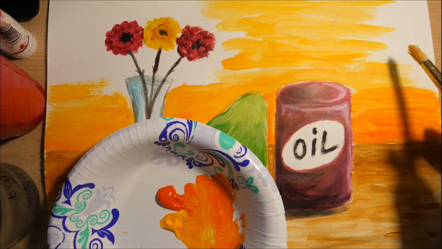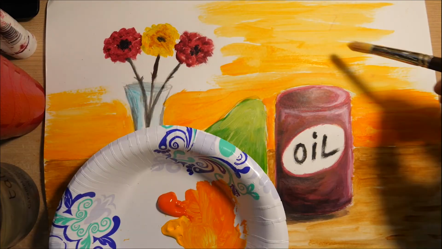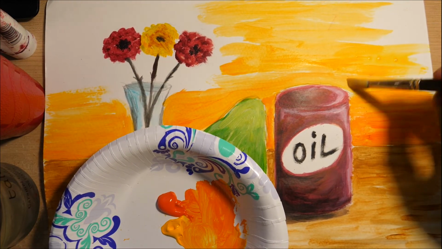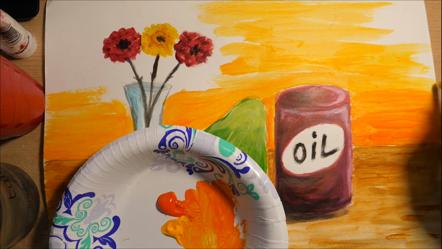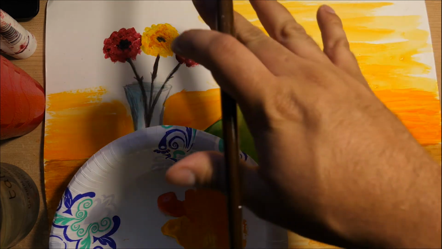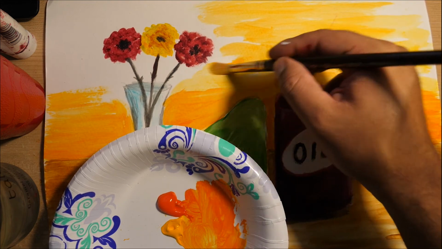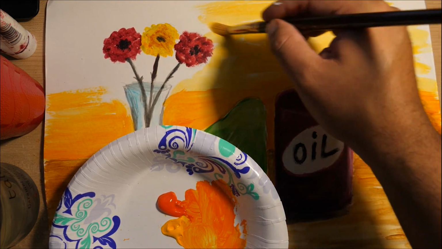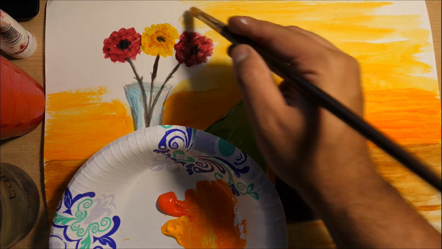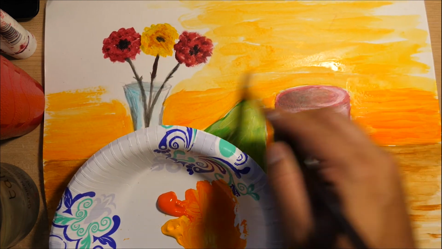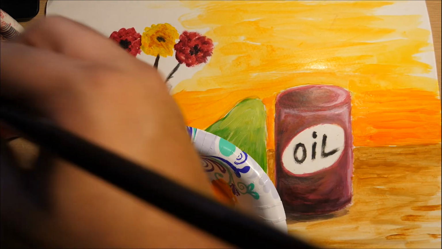It's okay to have some white spaces. It gives it a dreamy look. So don't worry too much about, oh, it's completely perfectly painted. No, just let loose, you know? Let loose. Look, it looks like the sun is shining or something.